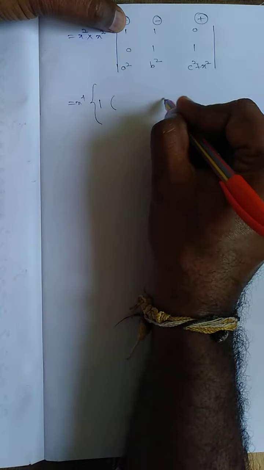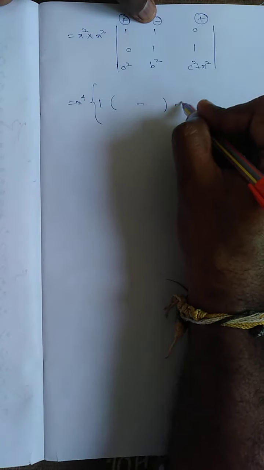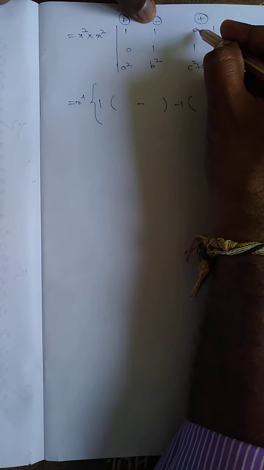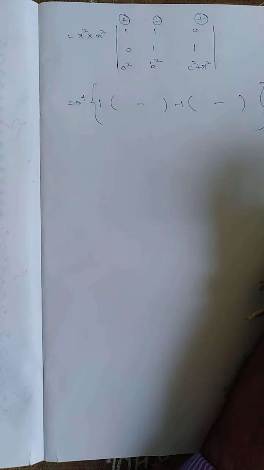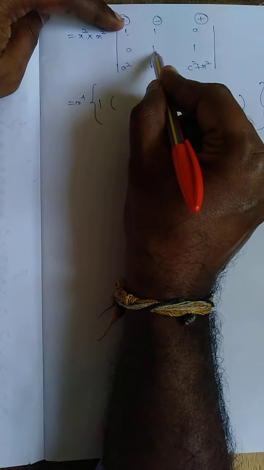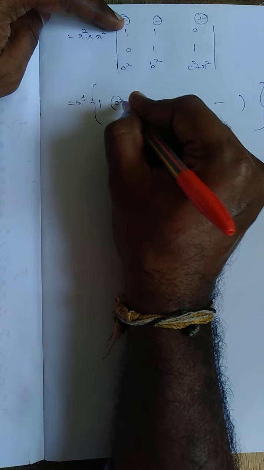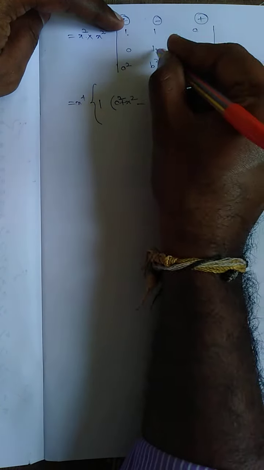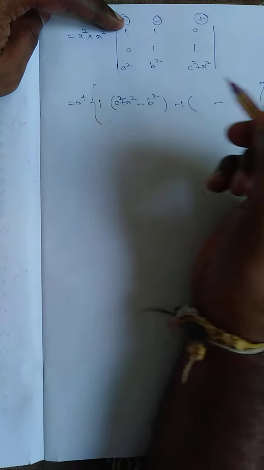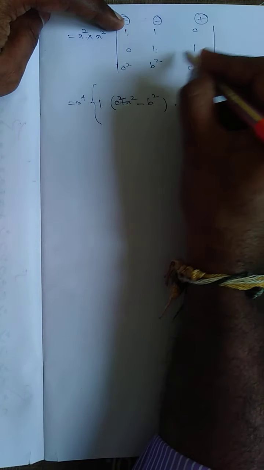Plus 1, open the bracket, minus. Minus 1, open the bracket, minus. This one is 0. I don't need to expand that because 0 into anything is 0. We are going to take 1. 1 into c square plus x square is nothing but c square plus x square. Next b square into 1 is nothing but b square.